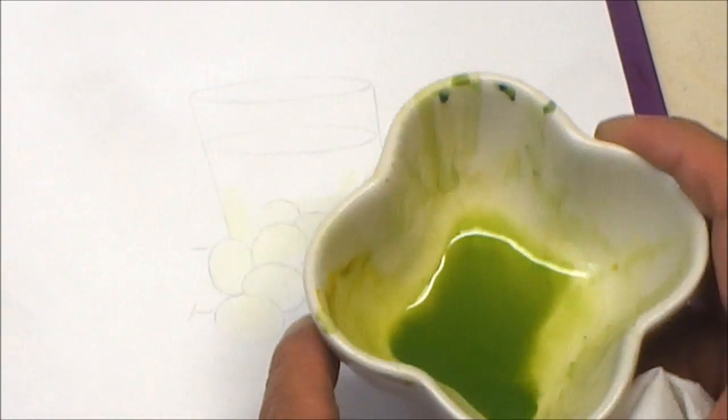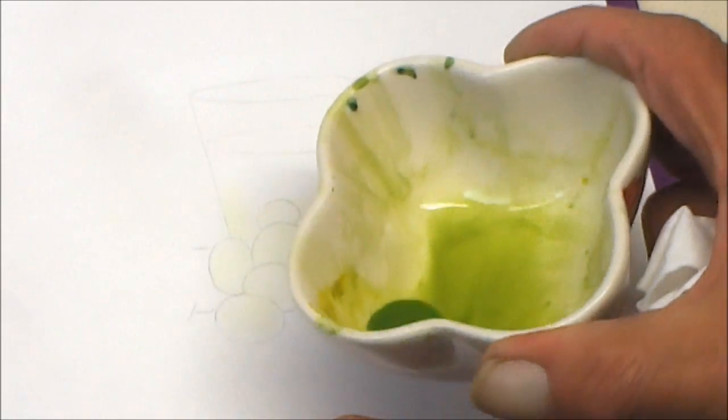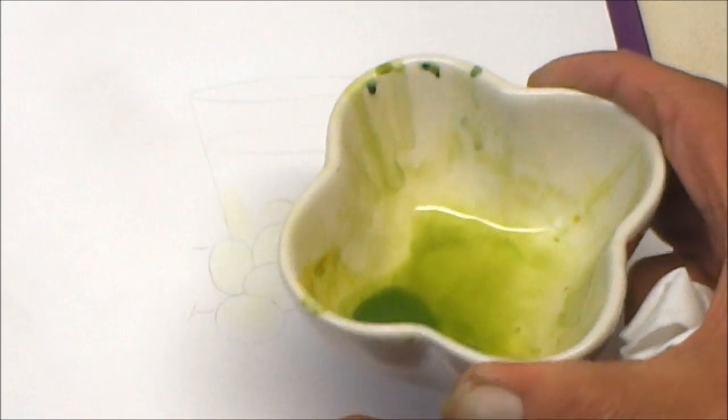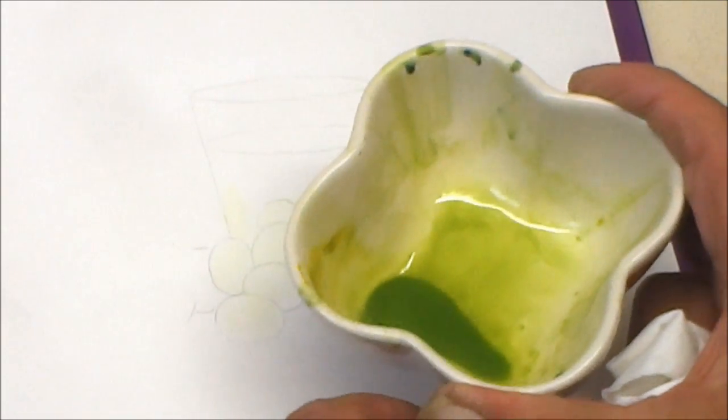Right, before embarking on the little bunch of grapes, look, I've mixed up my wash in a little tiny bowl. Any little bowl, egg cup or a white cup will actually suffice in this case.